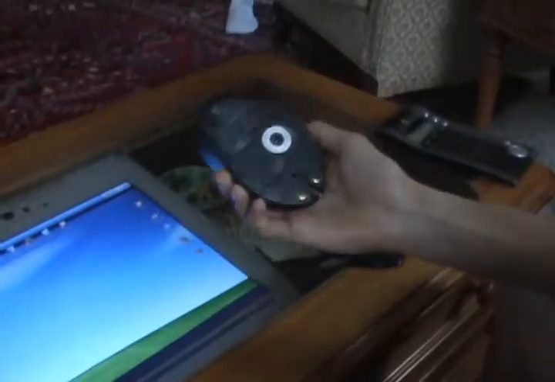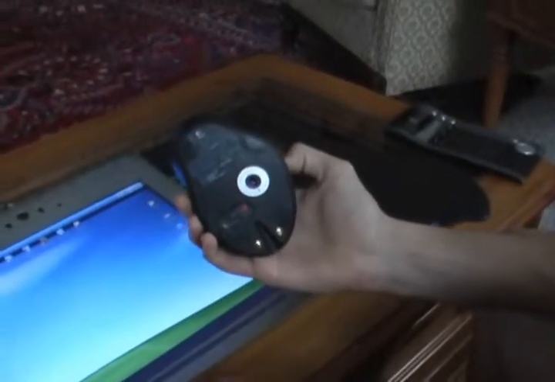Alright, so this is pretty much like any other MX Laser mouse, but this one's going to be Bluetooth instead of the regular wireless interface. The benefit of the Bluetooth is, again, you have a longer range, and there's a lot of cool features that this has, like the software that we'll be getting to later.